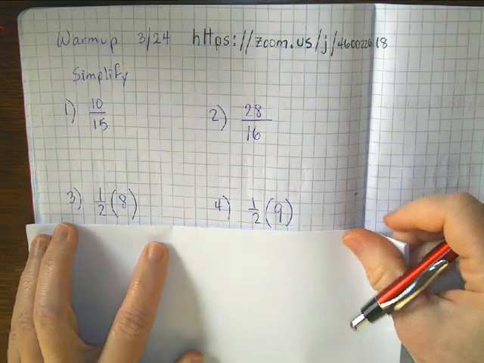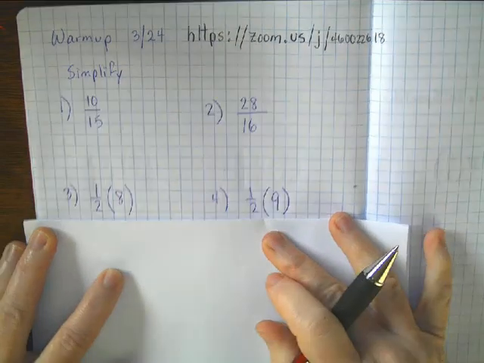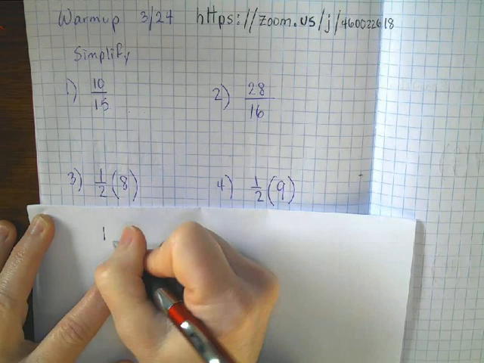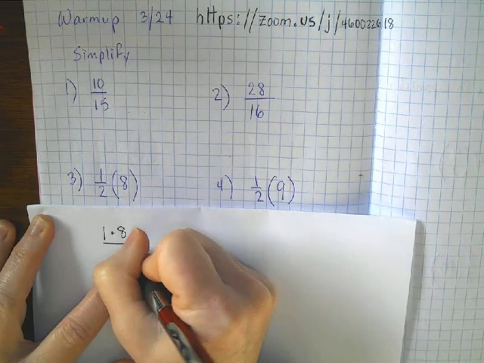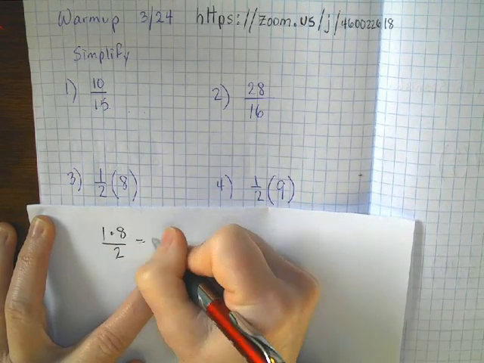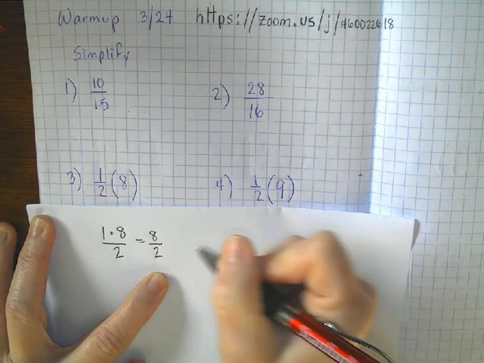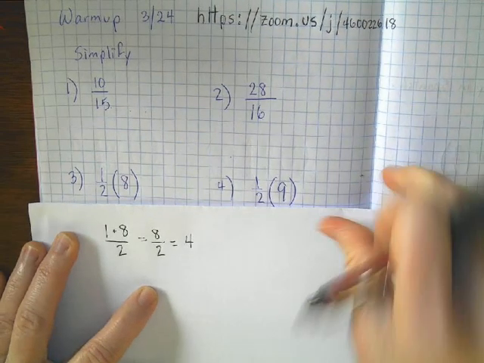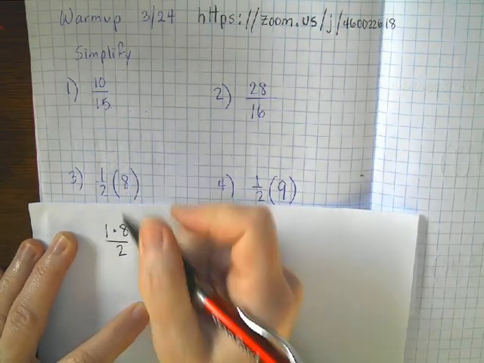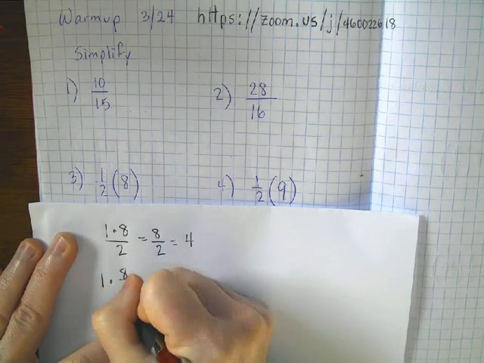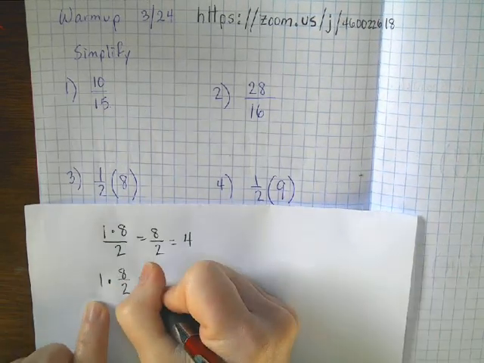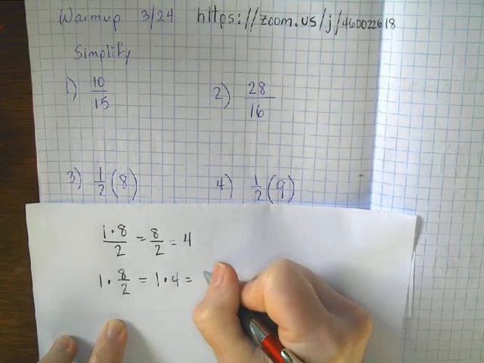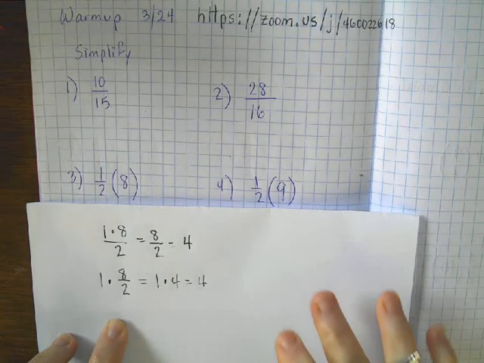Okay, number 3. 1/2 times 8. This is the Alex and Morgan idea. So we have two ways of doing this. I can rewrite it as 1 times 8 divided by 2. 1 times 8 is 8. Then 8 divided by 2 is 4. Or I could have done this. I could have moved the 2 underneath the 8 and had 1 times 8 divided by 2. So that's still my 1, and then 8 divided by 2 is 4, and 1 times 4 is also 4. So two ways I could do that one.